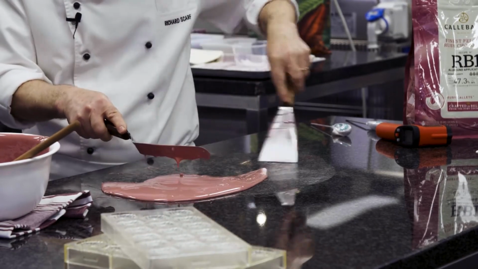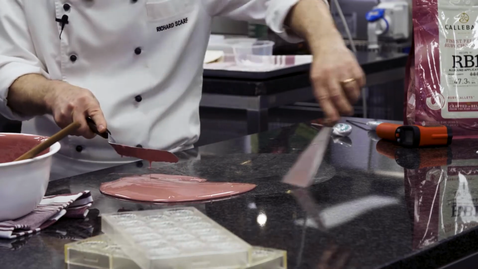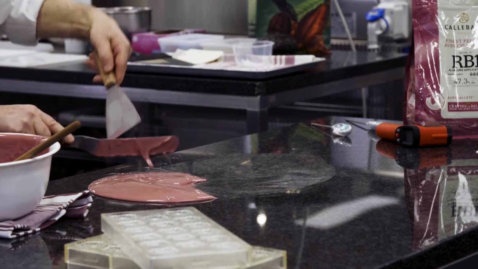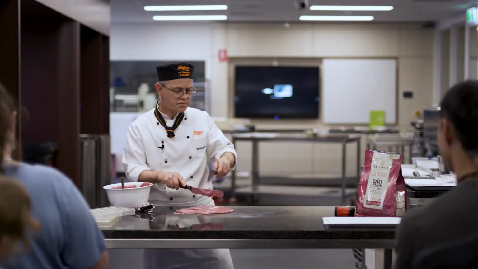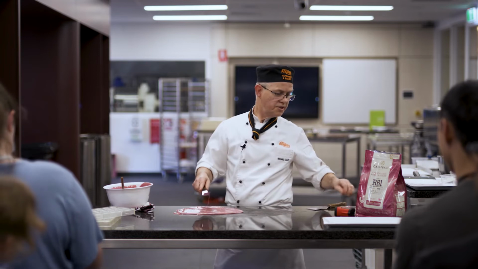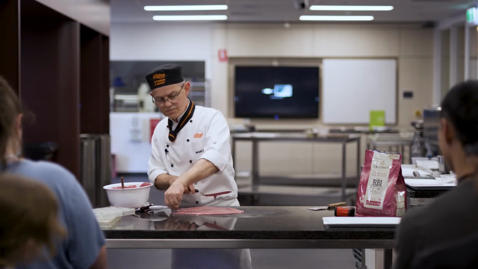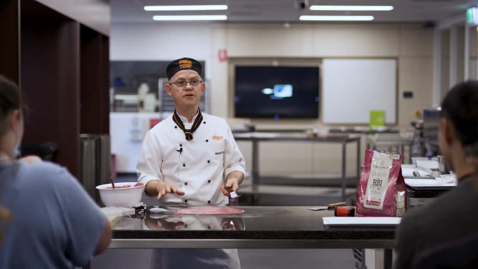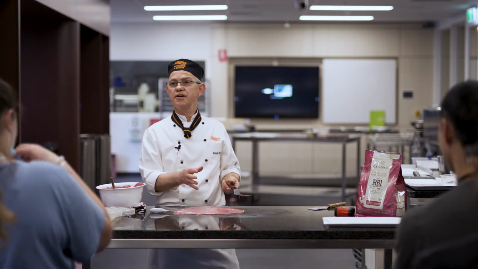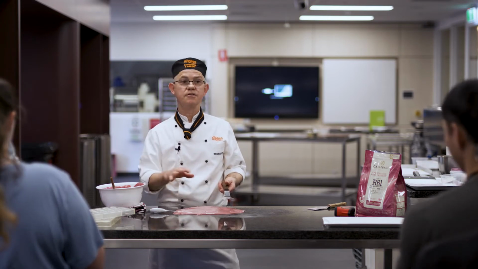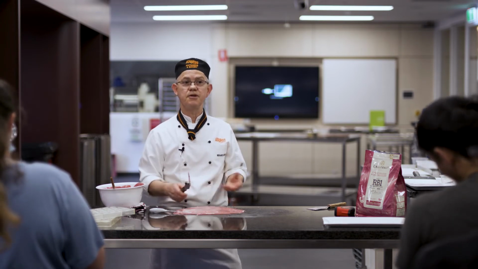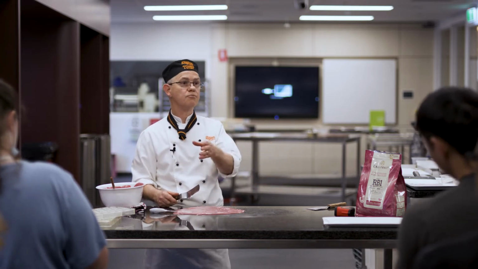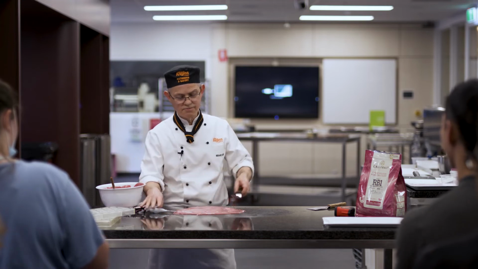So let's see how we're going for temperature. When we're tempering chocolate, when I say we need to get it to 27, if it gets to 27.5 or 28, it's not going to temper. But if I go down to say 26.5 or 26, it'll still be able to be tempered. So you're better to go a little bit lower than to go more, because it won't work if you go more.